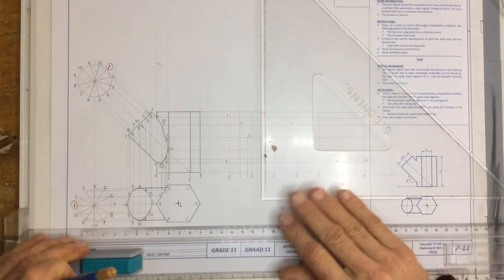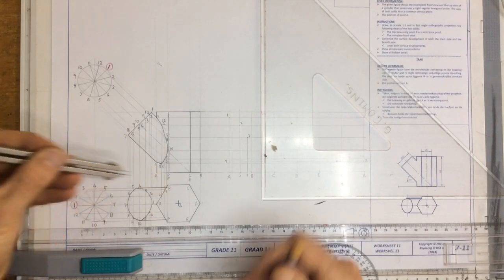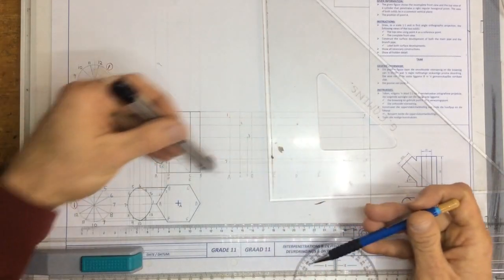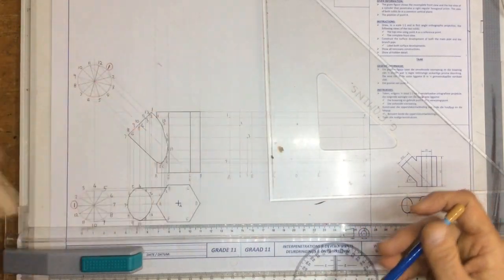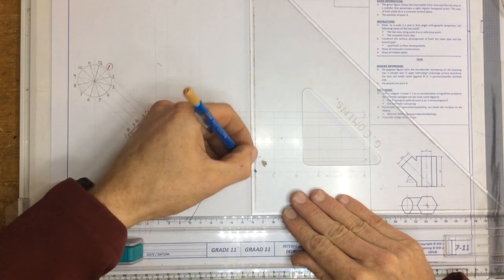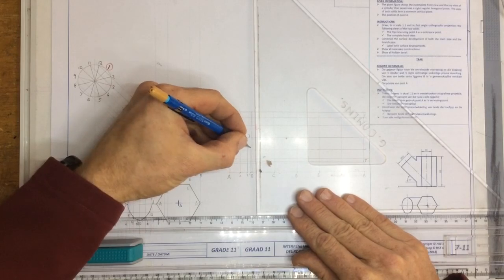Number 4, I need to take this true length distance from point 3 to point 4. There's 4 coming across over there. 3 to 4 is over there. Call that 4 over there. Take it up until it hits 4 coming across here. There's point 4.